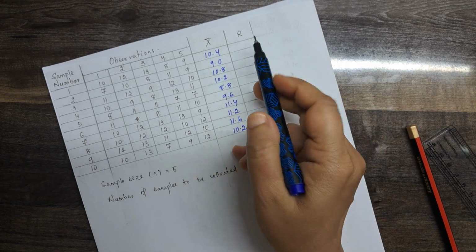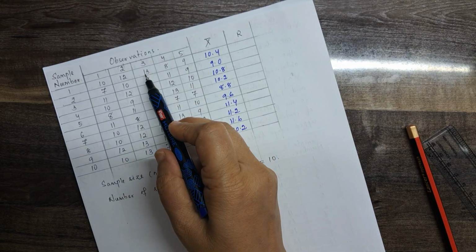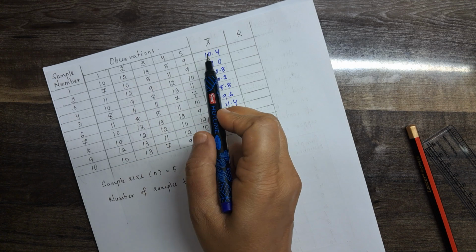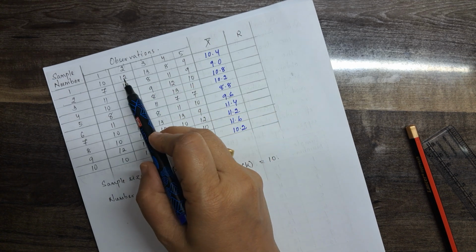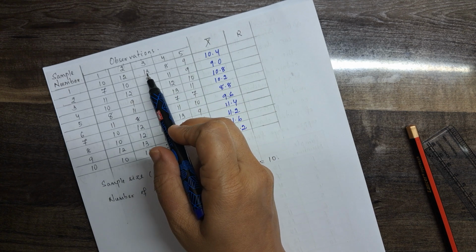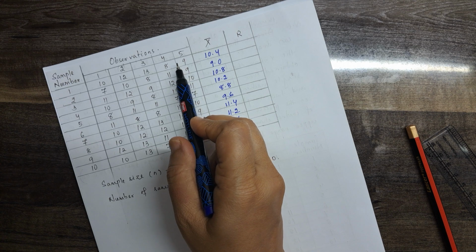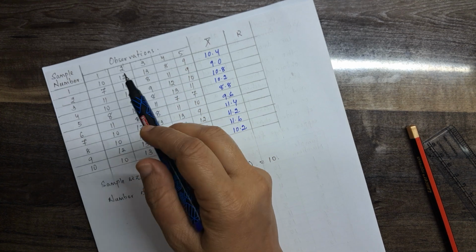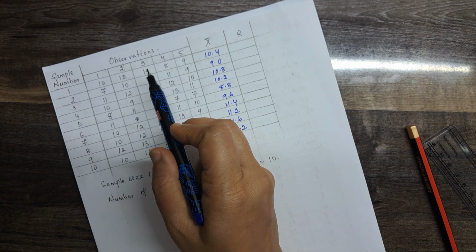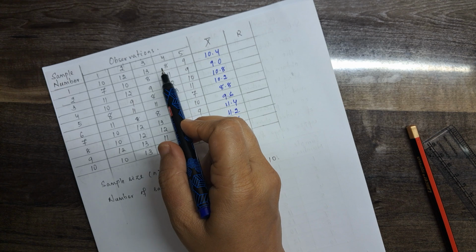So, what is the range? To find the range, what will we do? That is the highest value of the observations, like 13, minus the lowest value. To find the range, we have to subtract the lowest value of the observations from the highest value of the observations. The highest value of the observations minus the lowest value of the observations, then we will find the range.